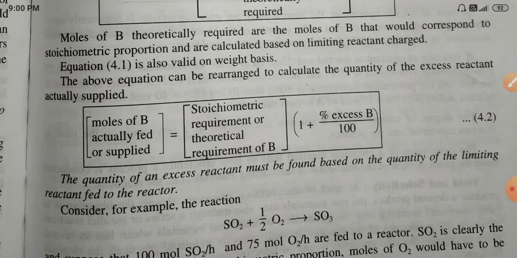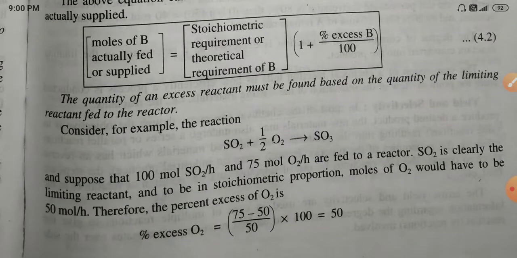The quantity of the excess reactant must be found based on the quantity of the limiting reactant fed to the reactor. Consider for example the reaction SO2 plus 1/2 O2 gives SO3.